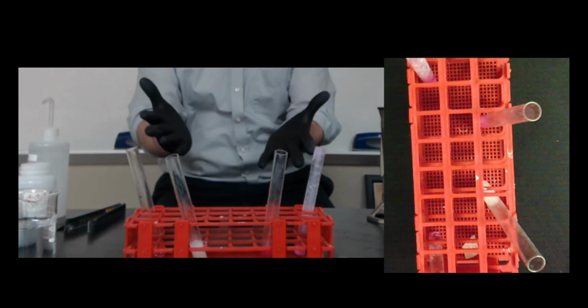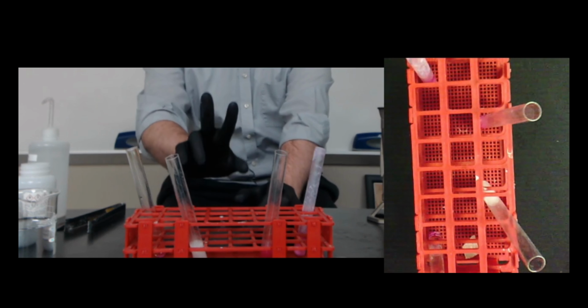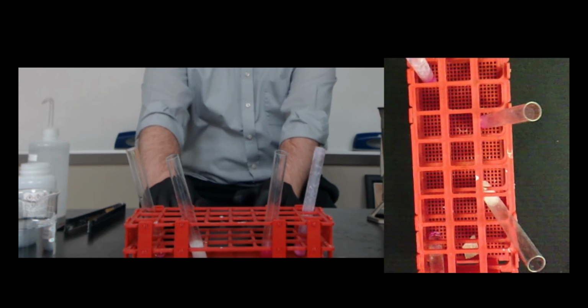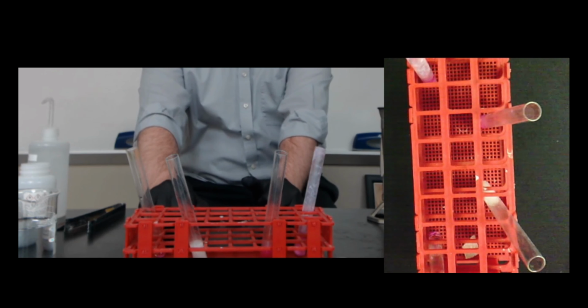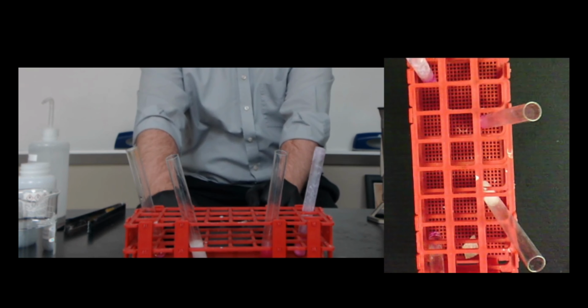Okay, so that's the activity today. We've looked at some of the chemical properties of 2 of the alkaline earth metals, group 2 metals, and you'll be able to answer the questions at the end of your lab. If you're not sure, if you have any questions, let me know. Otherwise, I'll see you guys later.